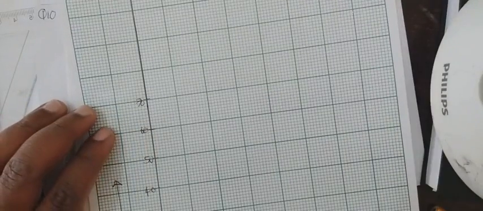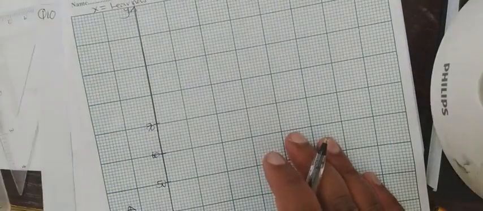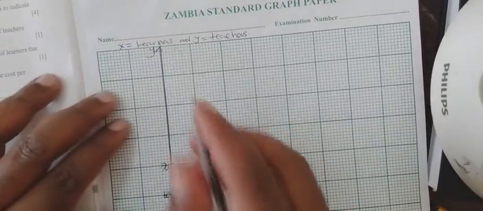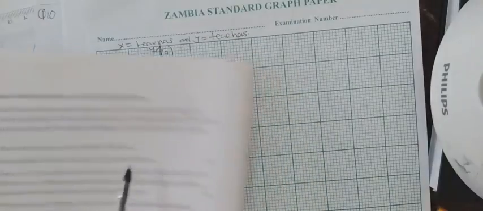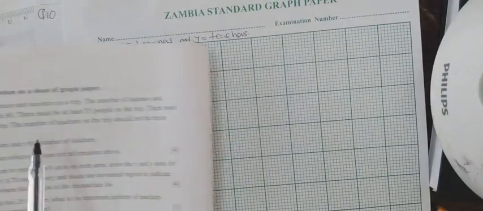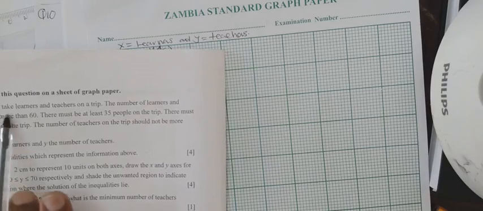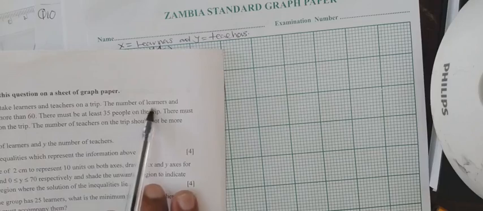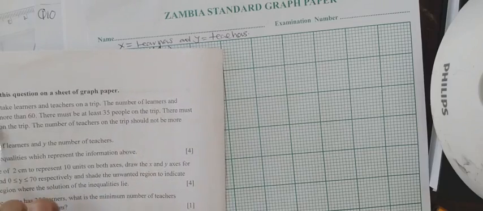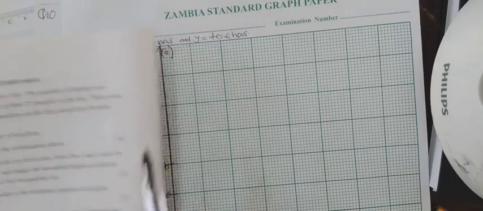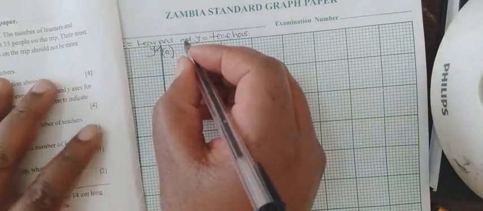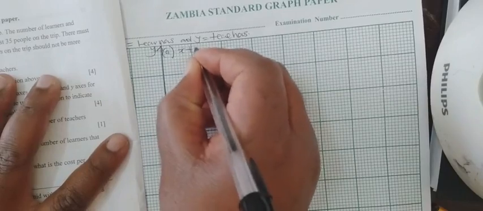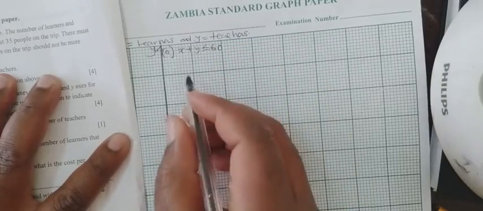Okay, that's when now you can go to your question, the first part, which is the A. So we are saying x represents the number of learners and y number of teachers. So we are saying a bus is used to take learners and teachers on a trip. The number of learners and teachers must not be more than 60. Means that when we add the number of learners and teachers, it must not be more than 60. Not more than 60 means it must be less or equal to. So we say x plus y should be less or equal to what? 60. Okay, that is the first inequality.